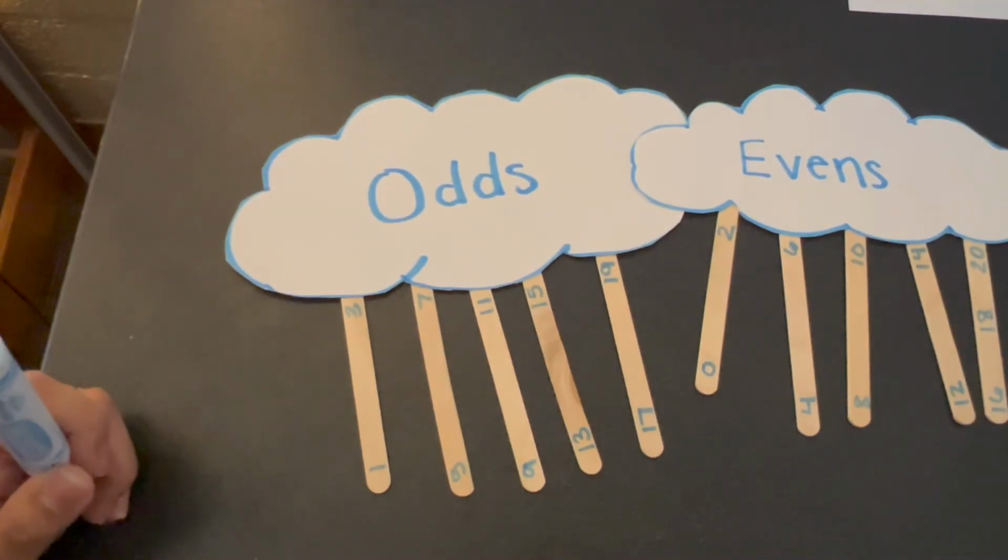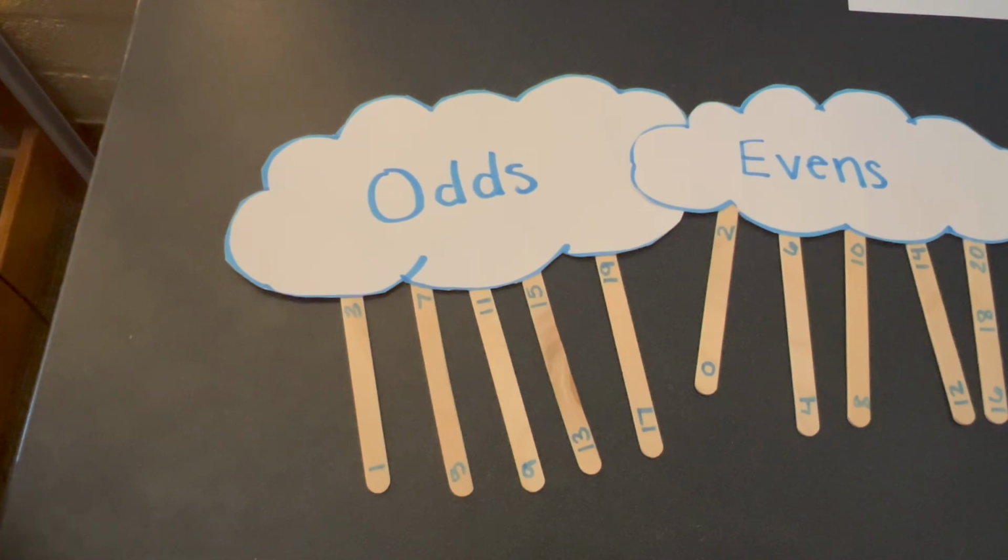Now we are done with our clouds. Great job, everyone. Now you could use these clouds to look back at your evens and odd numbers in case you ever forget them.